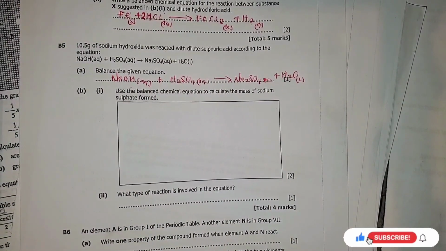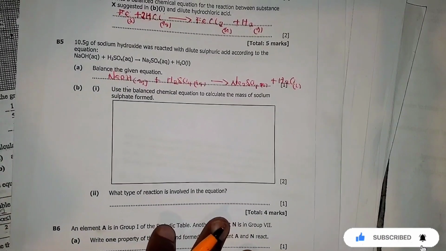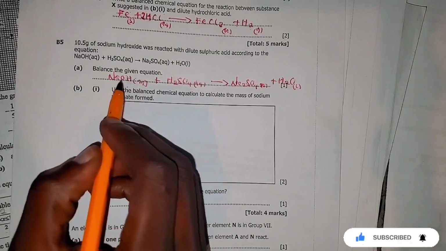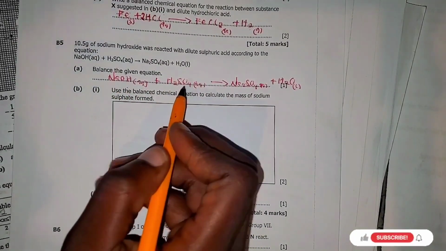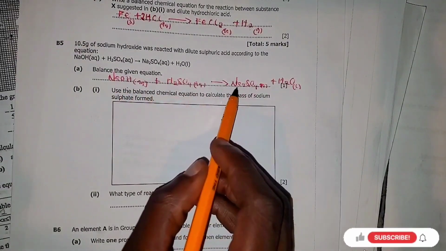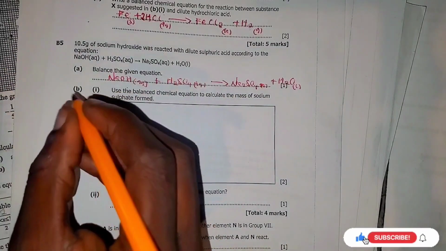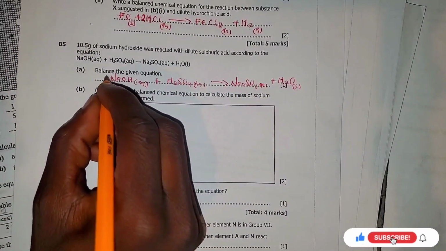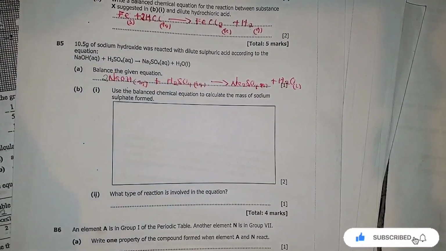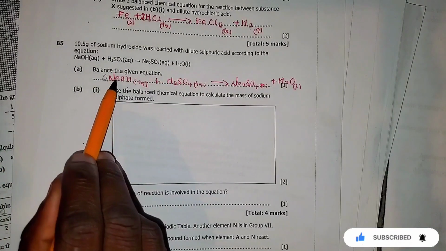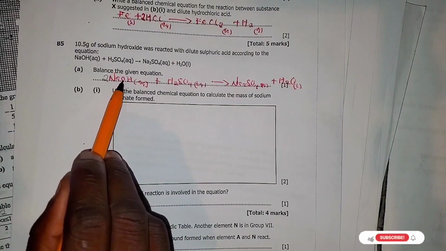How many atoms of sodium do we have on the reactant side? This side is 1, this side 2. So we're going to change this one to a 2. Like this, we put a 2. Then we go to the next element, which is oxygen.